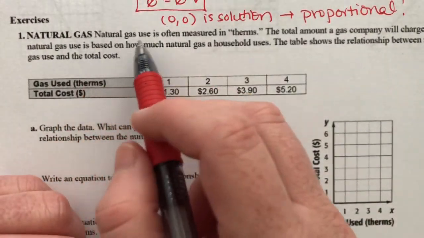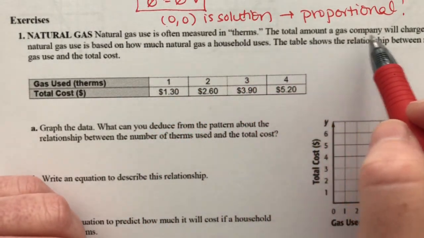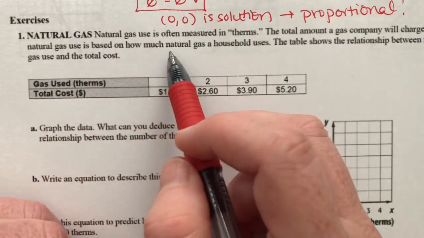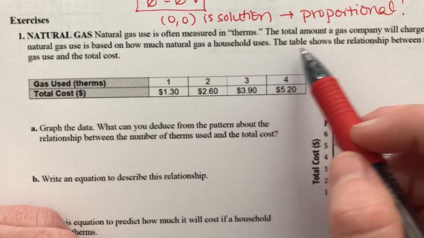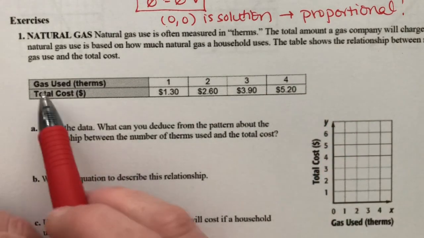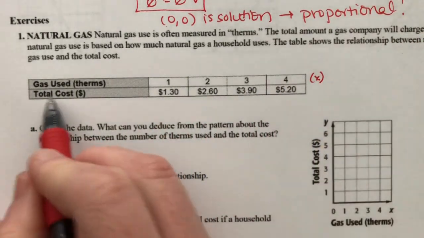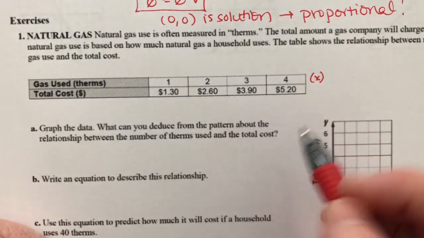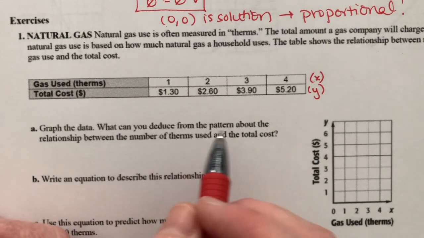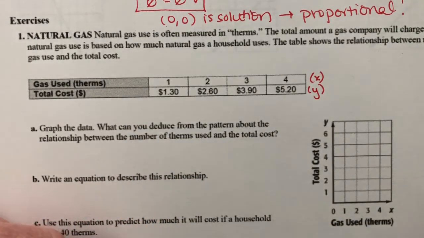Natural gas. Natural gas use is often measured in therms. The total amount a gas company will charge for natural gas use is based on how much natural gas a household uses. The table shows the relationship between natural gas use and the total cost. So gas used is our x variable, and the total cost, which depends on how much gas you use, is our y variable. Okay, so graph the data. What can you deduce from the pattern about the relationship between the number of therms used and the total cost?